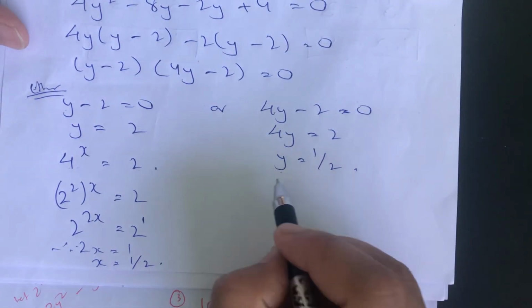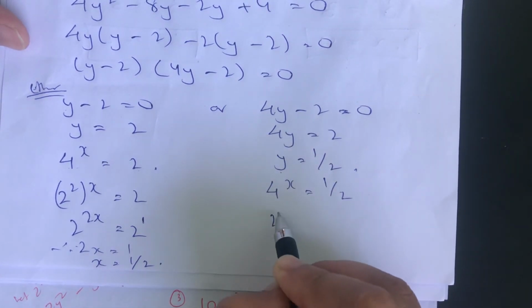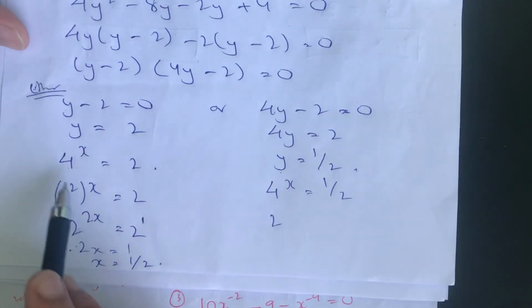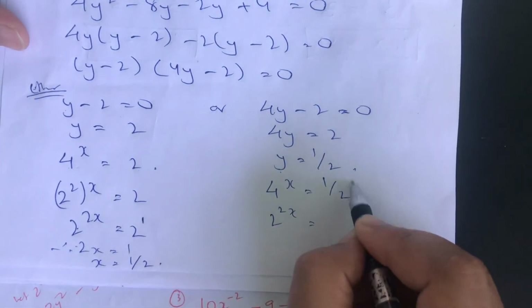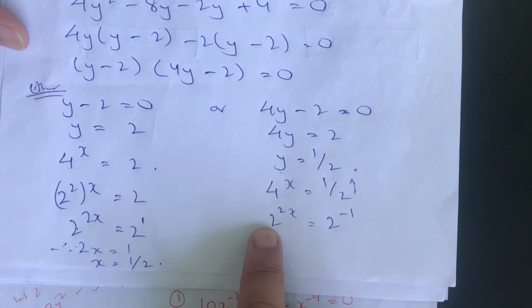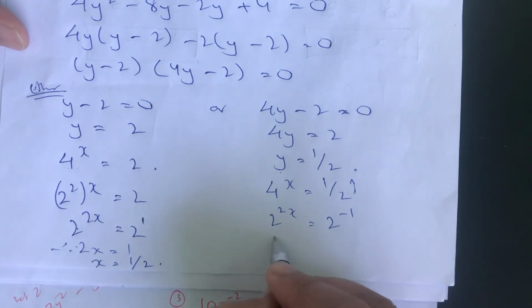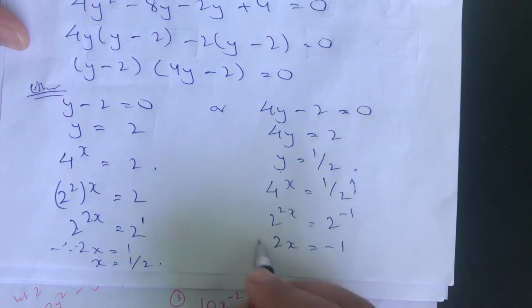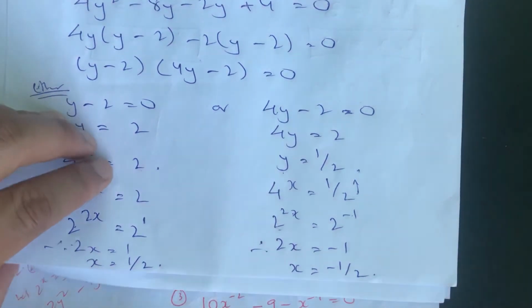But y is already equal to 4 to the power of x, which is 1 by 2. So I can write this again as 2 to the power of the same thing. 4 to the power of x, I can write as 2^(2x). So when I take it up, I get 2 to the power of minus 1. Why are we taking it up? Because the base over here is 2, the base over here also needs to be made 2, so that I have the same base, and then I can say the powers are equal. So I get 2x is minus 1, therefore powers are equal since the base is the same. So x is equal to minus 1/2. Okay, so that's how we get the answer.